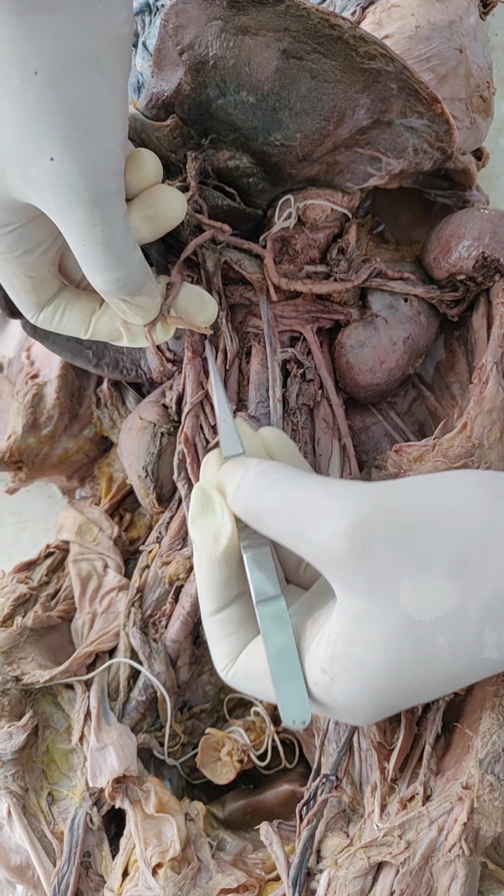Here you can see this is the hepatic artery, and this is now the proper hepatic artery. It divides into the left hepatic and right hepatic artery.